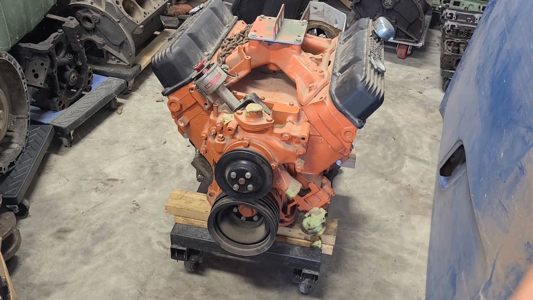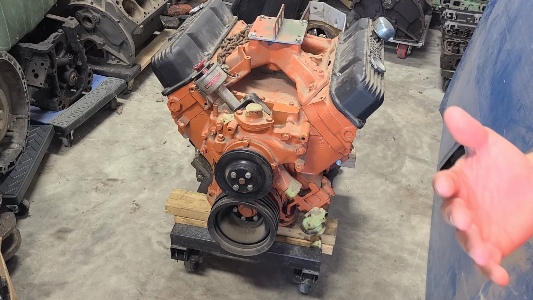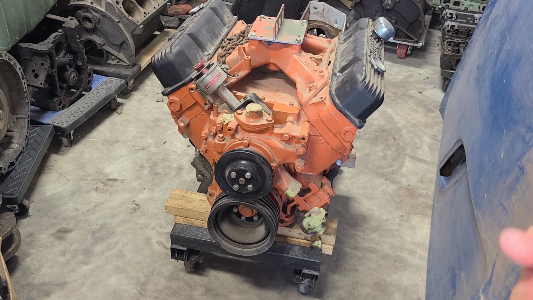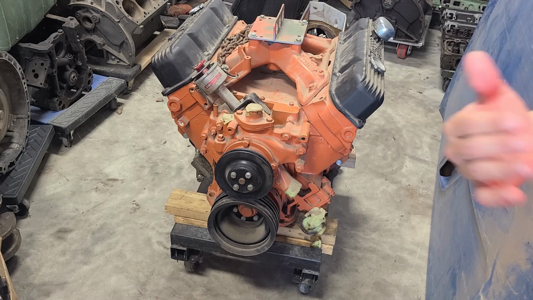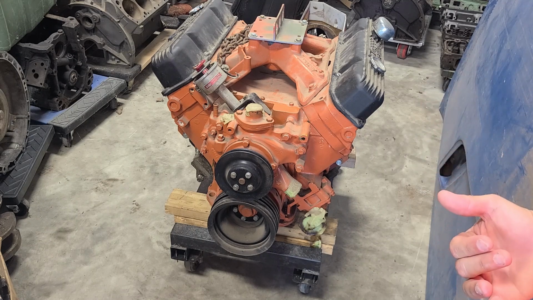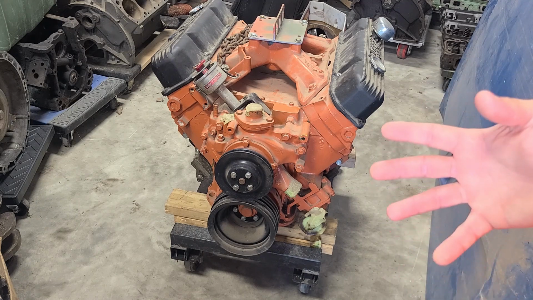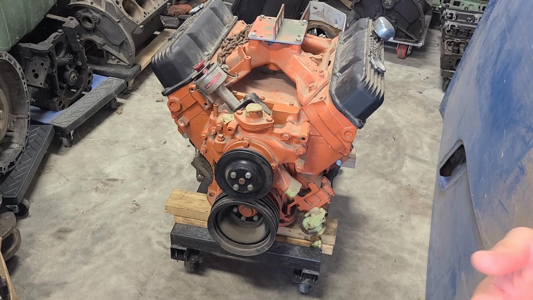So, for example, the bore is similar for the 383 to the 426, but the stroke is different. So it's just a different animal. These are different animals, and that goes for the other blocks as well.